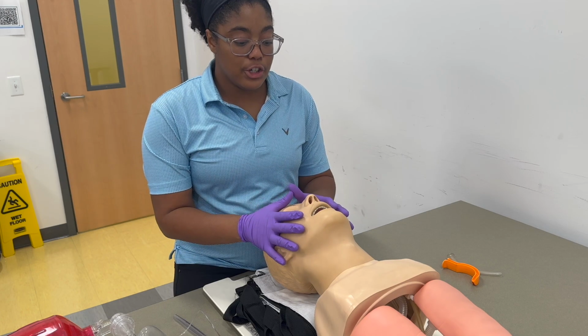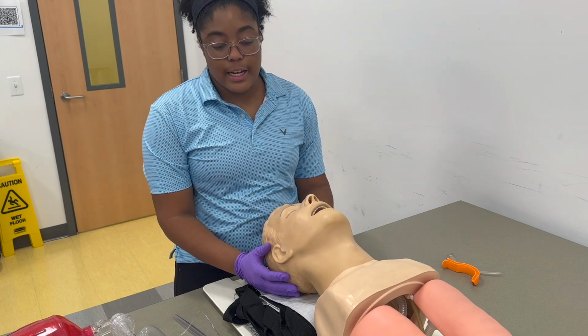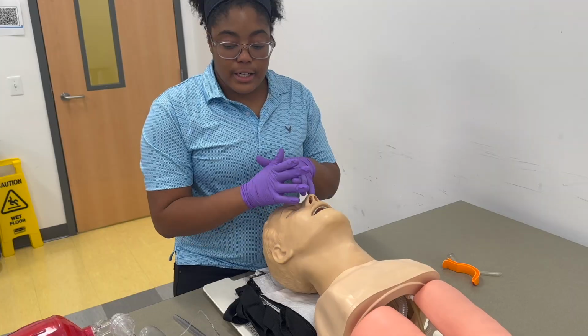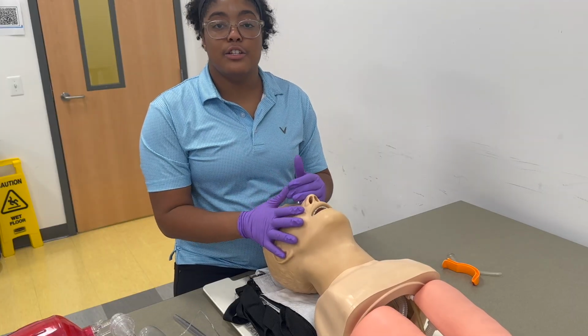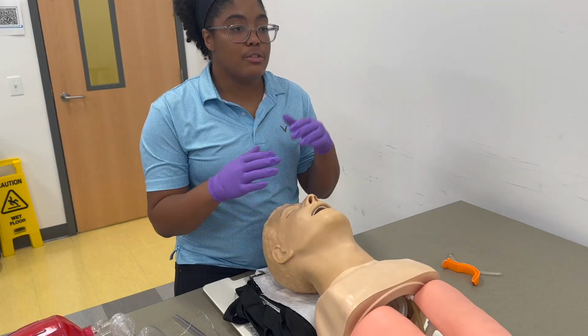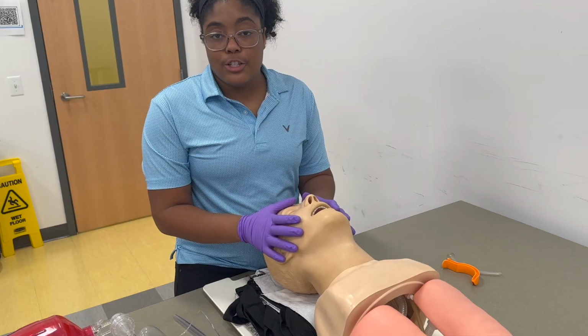A blind insertion airway device, or a BIAD. Specifically, we're going to be using the iGel today. So for whatever reason you've been bagging your patients, that is not adequate. You need to move further down in your airway algorithm, or as we talked about earlier, you need to change your plan. You decide that you're going to insert the iGel.